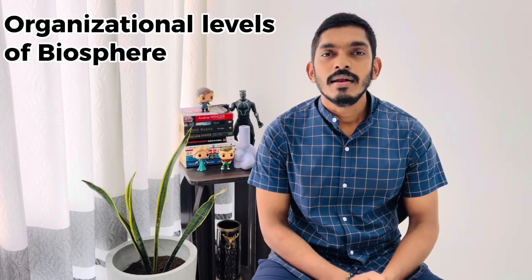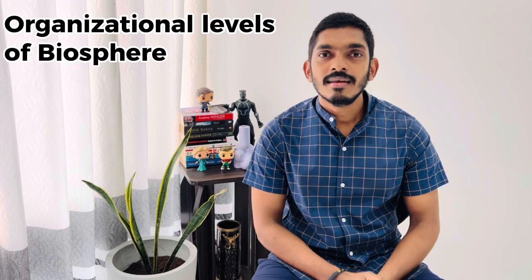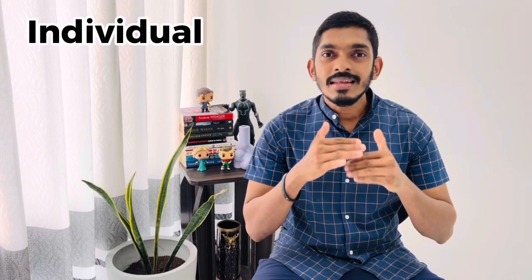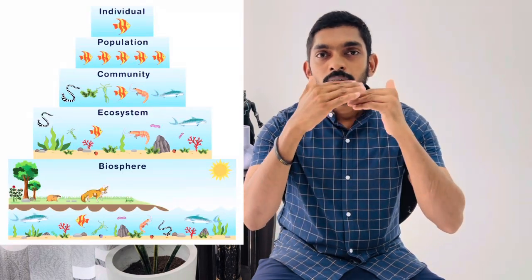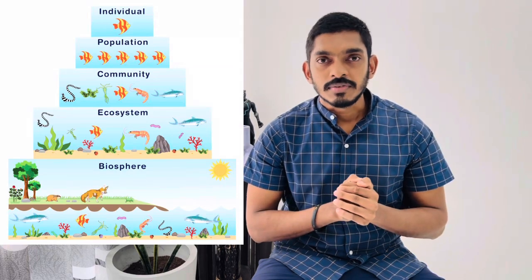In the biosphere, we can identify different organizational levels. In a similar way, when we talk about living bodies, we have cells, tissues, organs like that. In the biosphere also we have different organizational levels, starting from a very simple level to a complex level. We'll start from the individual. When individuals combine together, we have the population. When populations combine together, we have the community. Then we have ecosystems, and the summation of ecosystems, as I said earlier, is the biosphere. So the organizational levels are individual, population, community, ecosystem and biosphere.